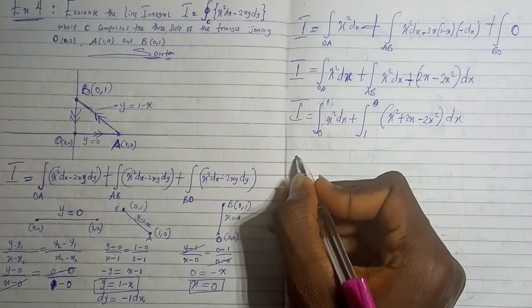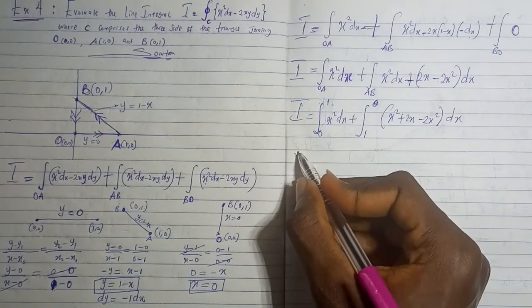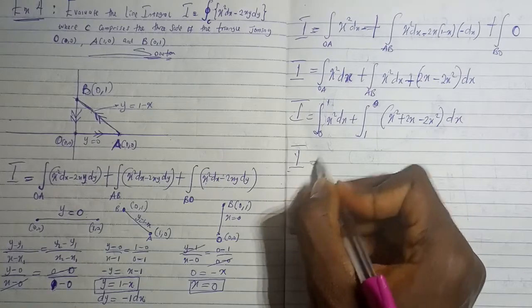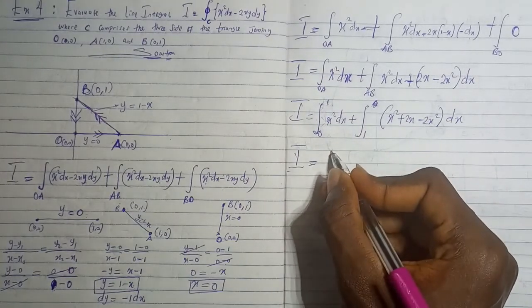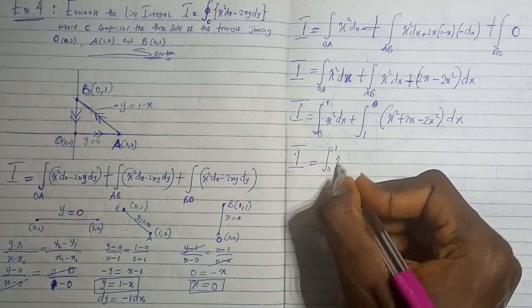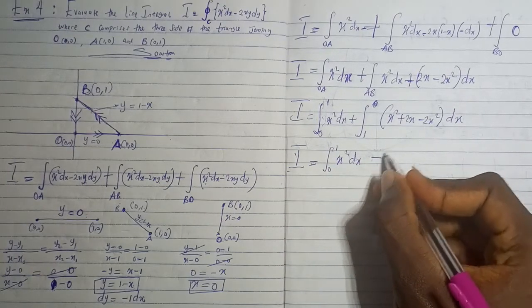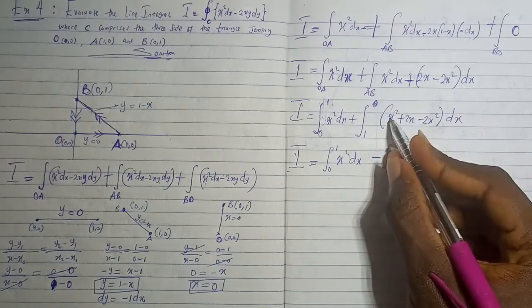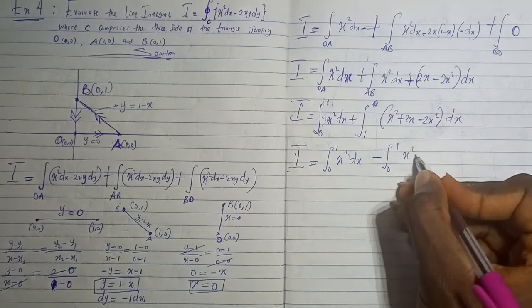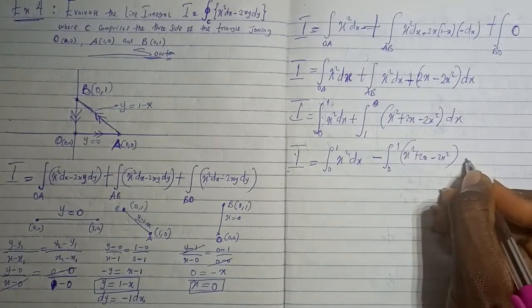Finally with dx. So the next thing for us to do here is, I want this integral's lower limit and upper limit to look like this. So you know what to do. Just apply the property. That property says I should have a negative sign when you swap the limits, so 0 to 1, right? Then I have x squared plus 2x minus 2x squared, then dx.